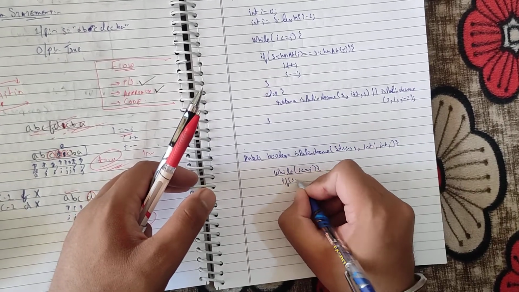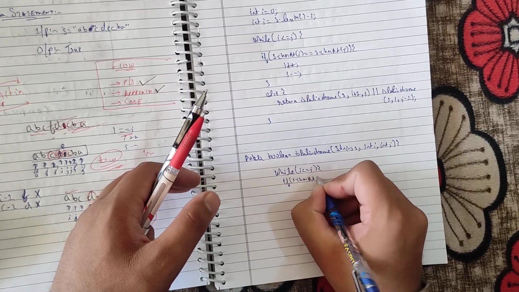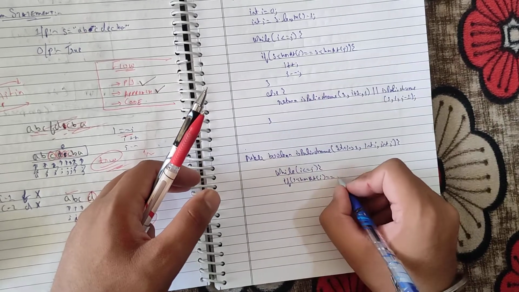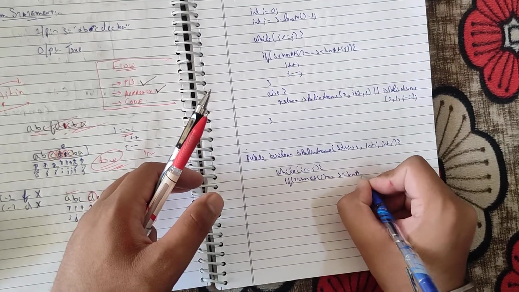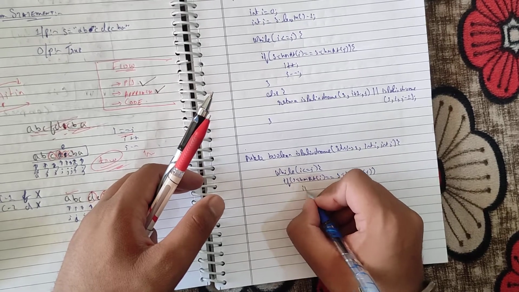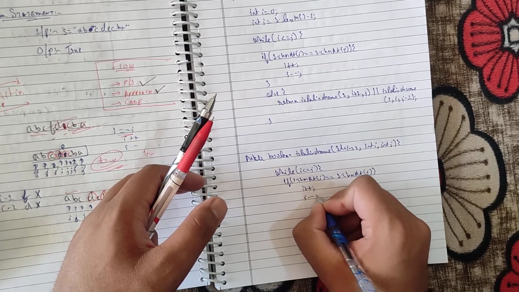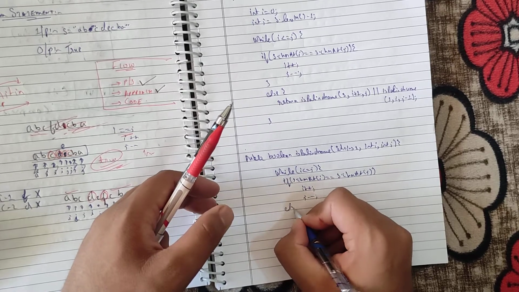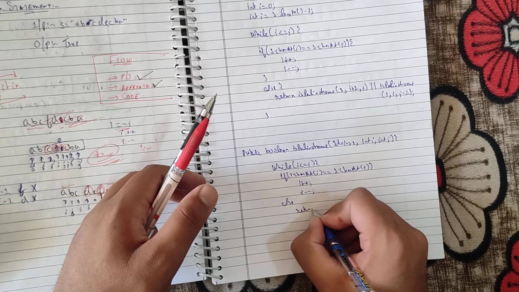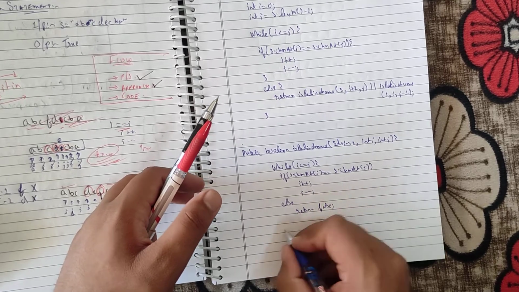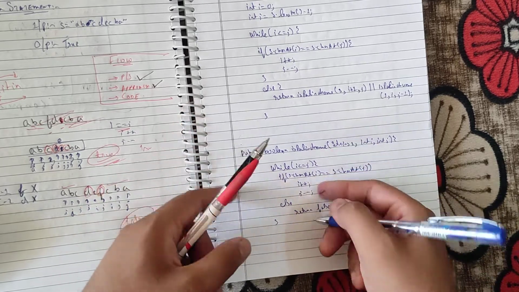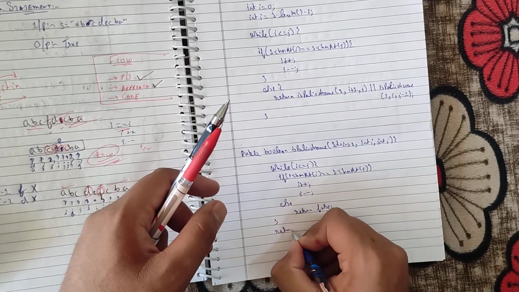If s dot charAt i is equal to charAt j, I'm writing the same thing which I have written before. If that's the case, then I simply increment i plus plus and j minus minus. Else, if they are not equal, then I simply return false for that. If they are equal and we find a palindrome, I simply return true over here.